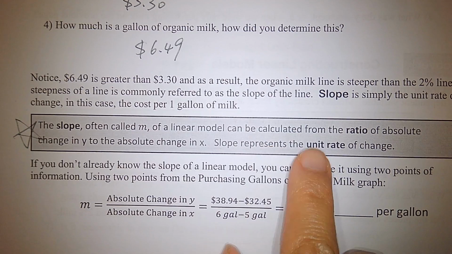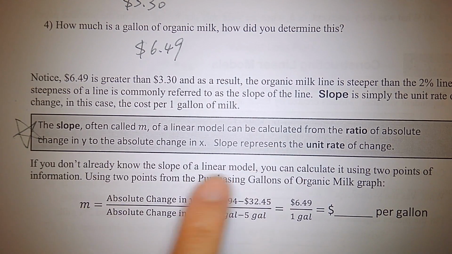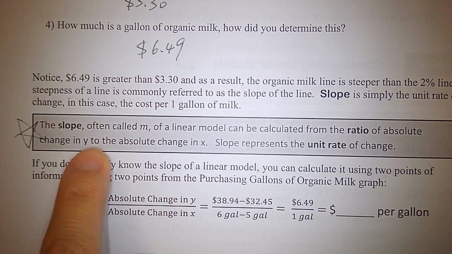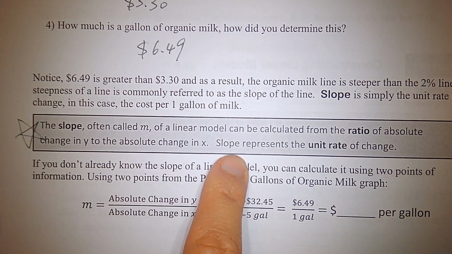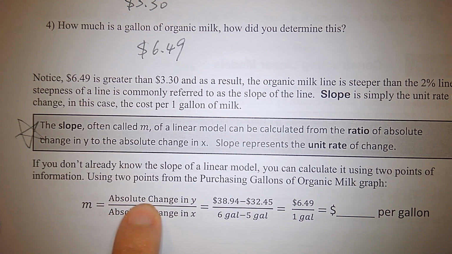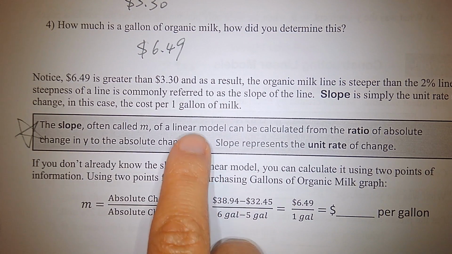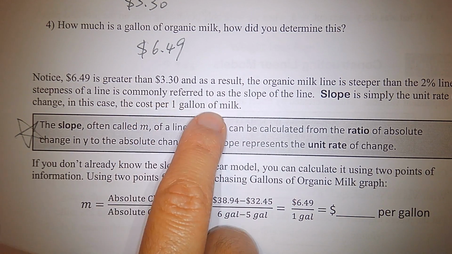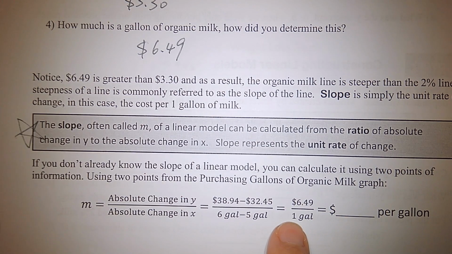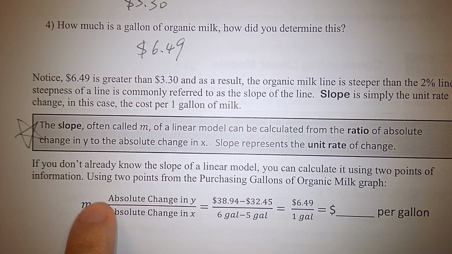Slope can be computed by what? The ratio of the absolute change in y to the absolute change in x. So if we compute the slope, absolute change in y divided by absolute change in x, we can also use the cost per gallon. Because for every 1 gallon of organic milk, it will cost us $6.49, right? So we use the price per 1 gallon, which is the unit price, or unit rate. That gives us the slope of that straight line in the second graph. So what is a slope?